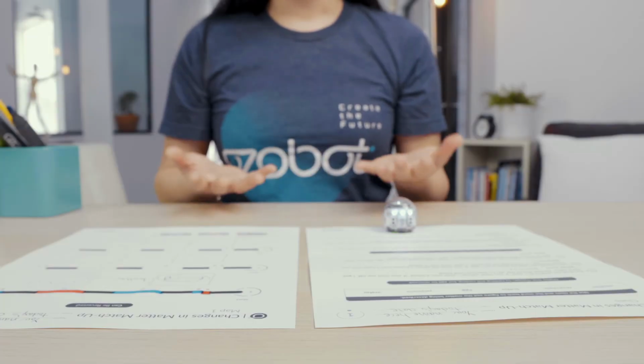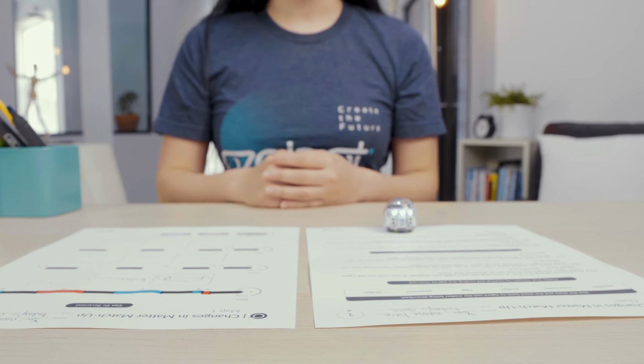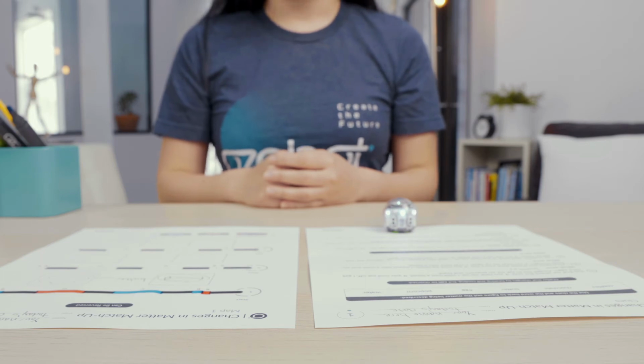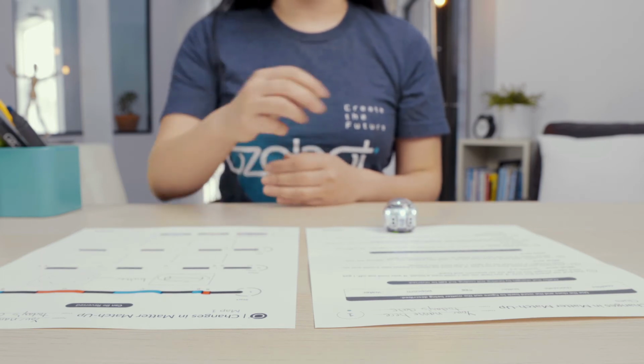Time for your bot. You will put your bot on each start to see how these examples of matter change when heated or cooled. You will also see these changes can be reversed or undone as your bot loops or repeats its action. Let's watch my bot in action.